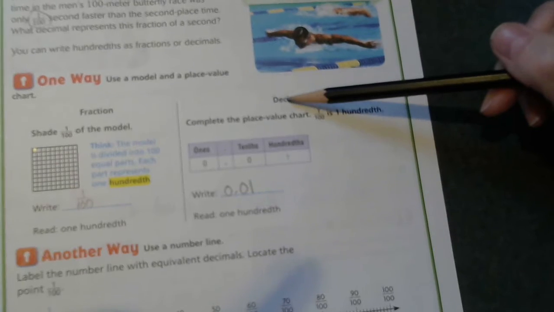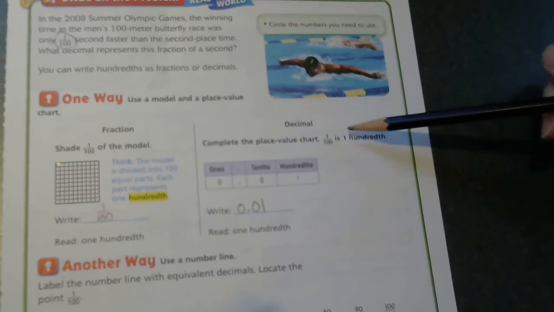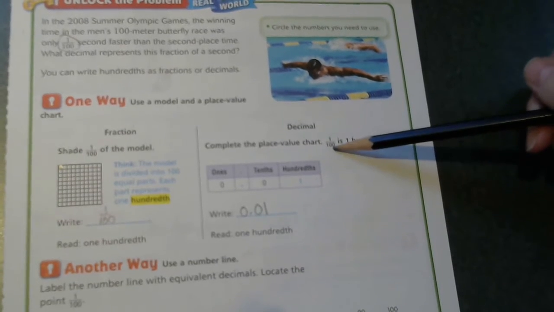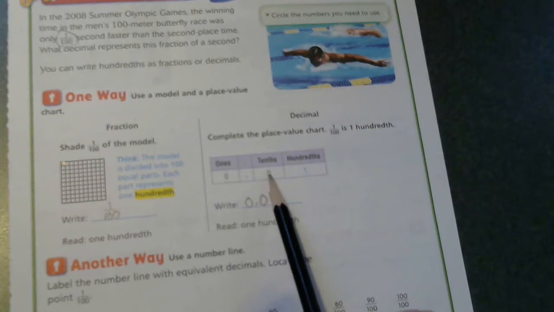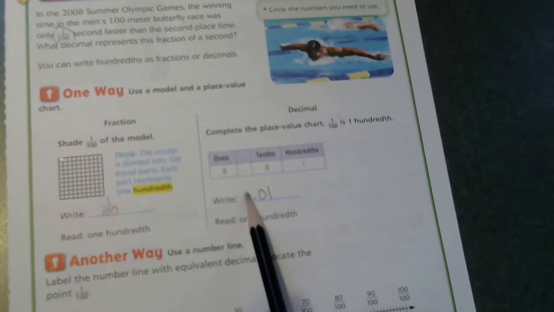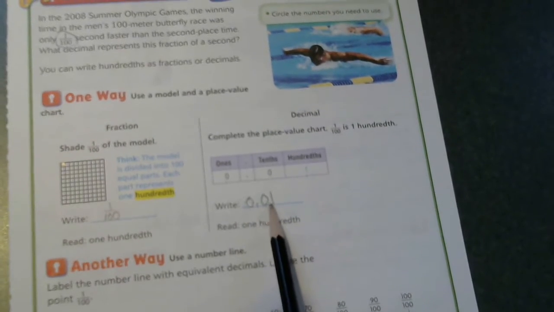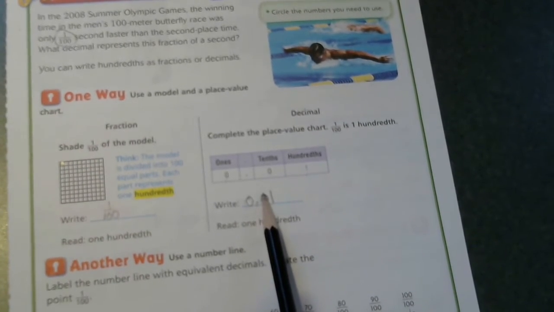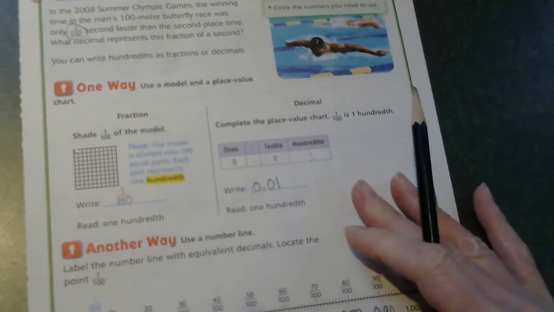In the decimal part, it says complete the place value chart. 0 ones, 0 tenths, 1 hundredth. So we write it as a decimal as 0, which represents our whole, then our decimal point, then 0 represents the number in the tenths place, and 1 represents the number in the hundredths place.